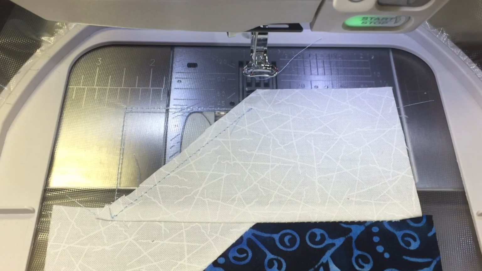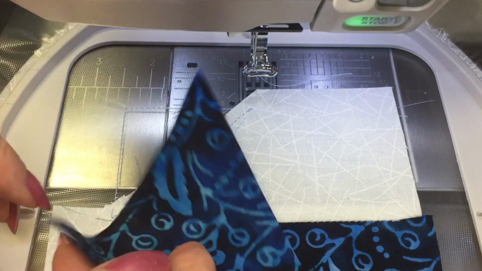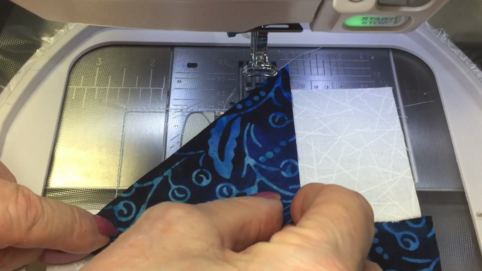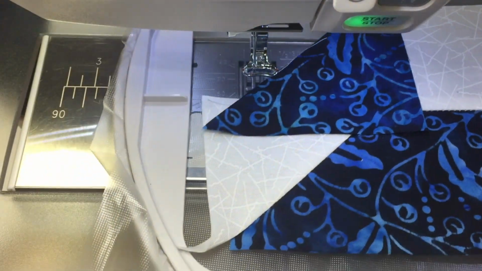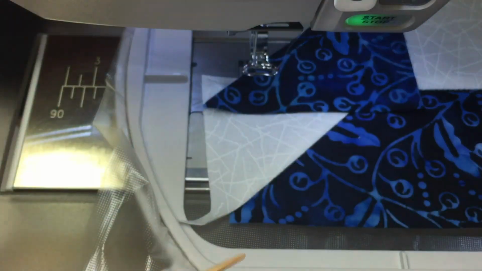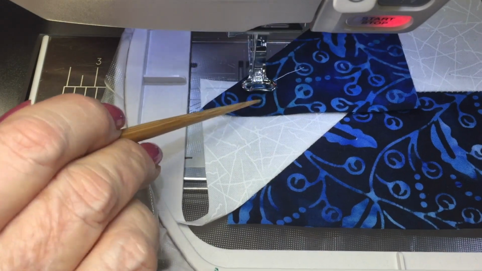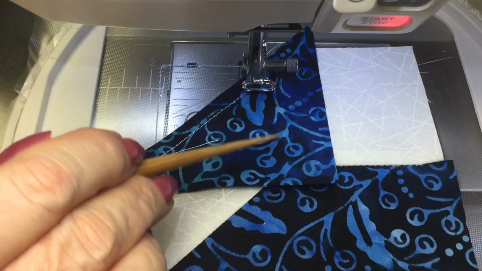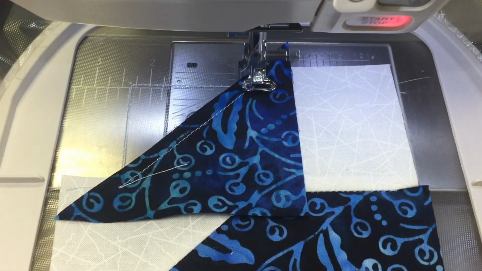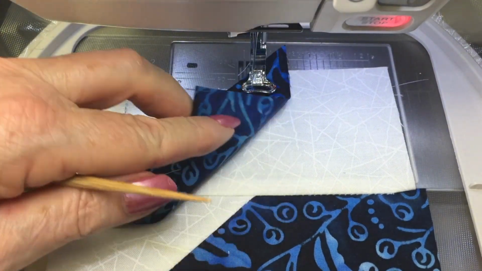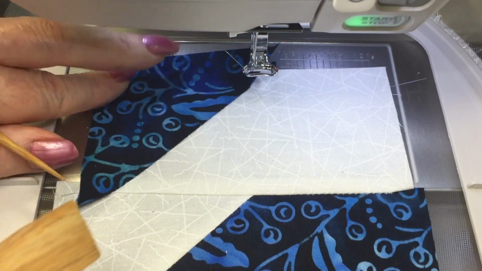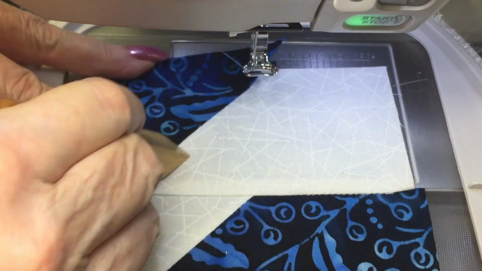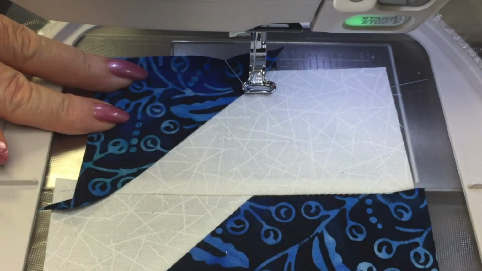Place the dark triangle right side up to make sure of the position. Then flip wrong side up, position, and stitch. Open and press. Stitch the last positioning line.